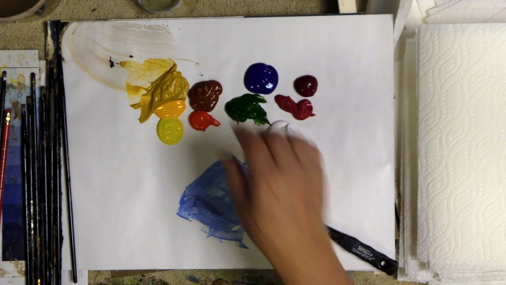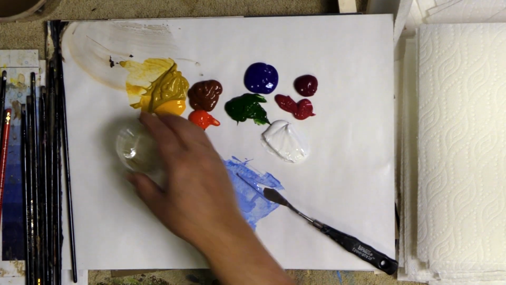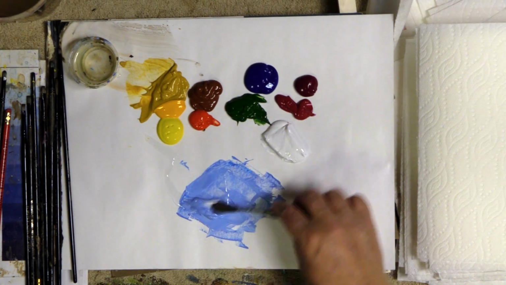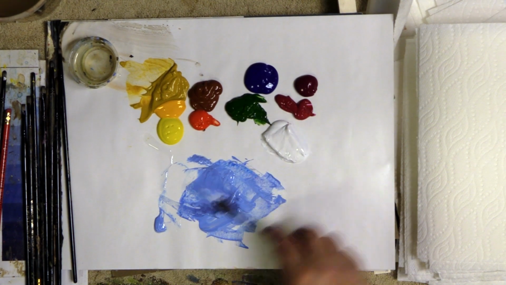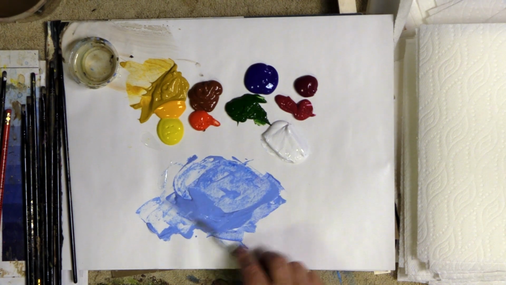I'm going to take a little bit of extender here and mix this up into this as well, just so it slides along the surface and keeps it nice and wet.